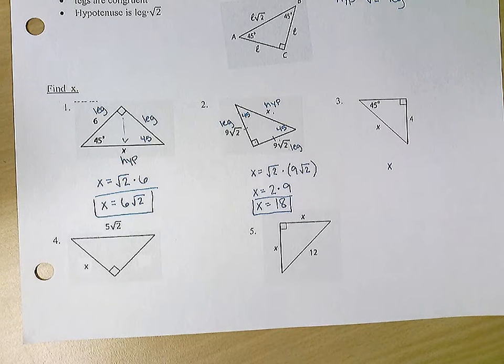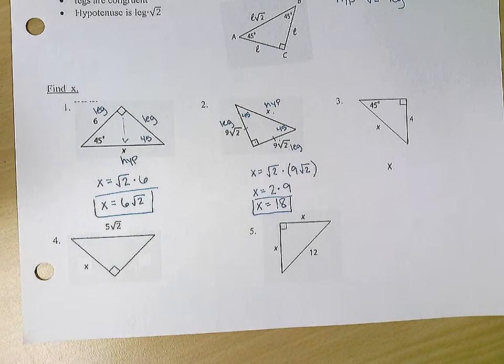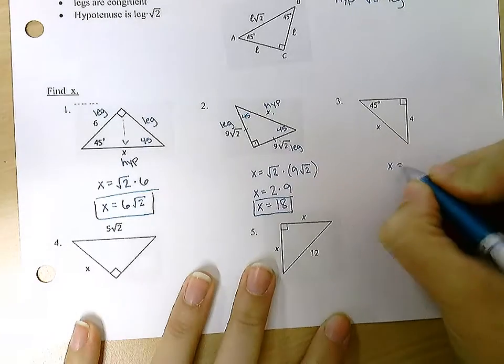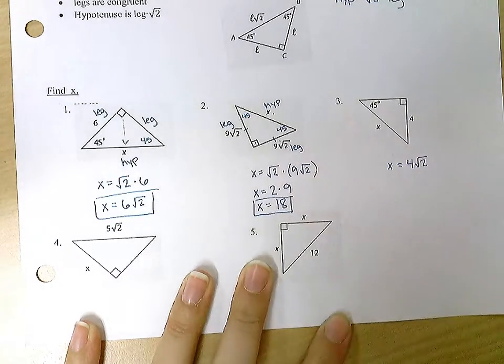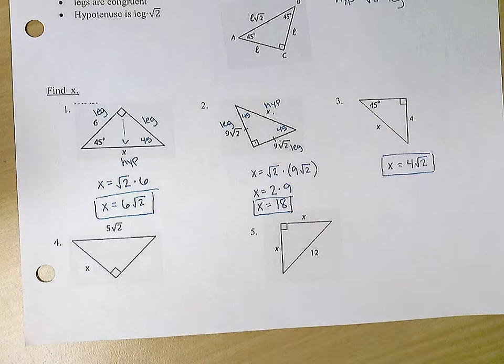All right, coming back. Number 4 should equal 10. For number 3, as I walked around, most people had this correct. You should have x equal to 4 times the square root of 2. We're getting quiet now again. Any questions on this before I move on?